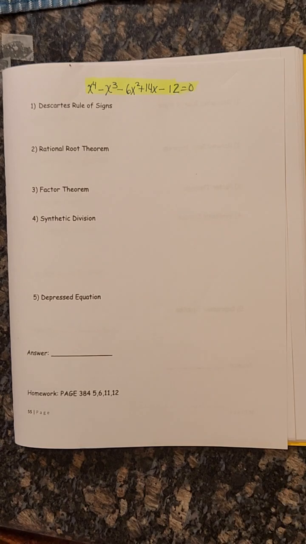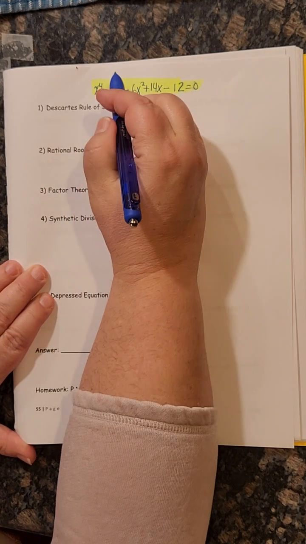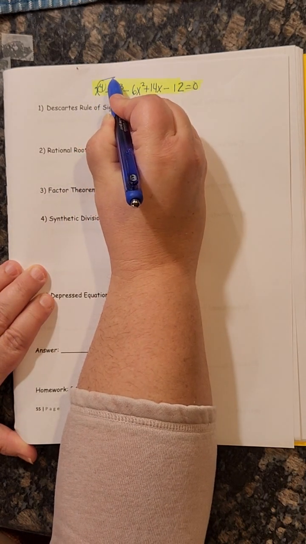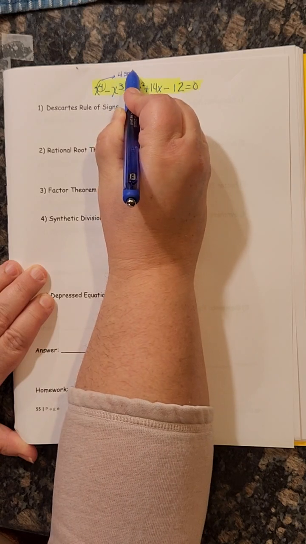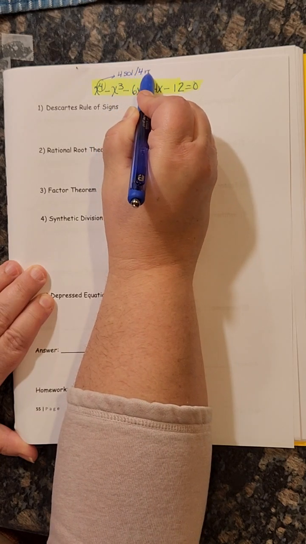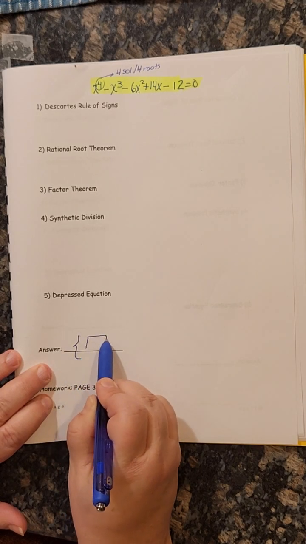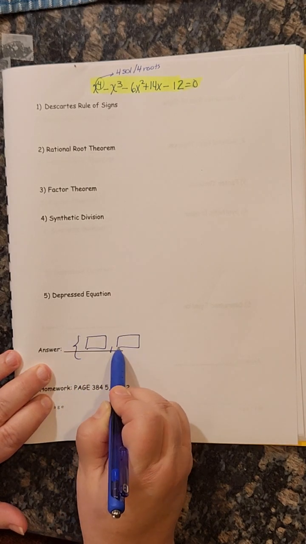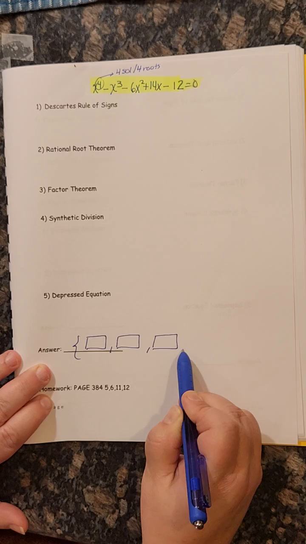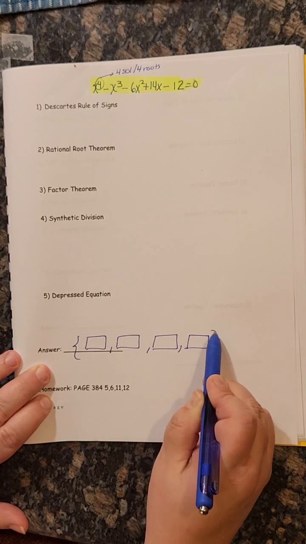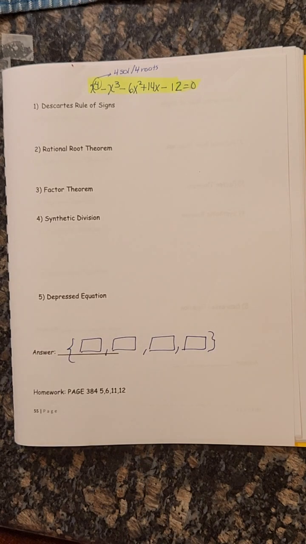Okay, so again, step 0. I love step 0. We've known step 0 from the summer that there's going to be 4 solutions or 4 roots from this. So we're going to probably look for 2 of those roots, and then the other 2 will fall into play by doing the depressed polynomial equation. So we just did step 0.